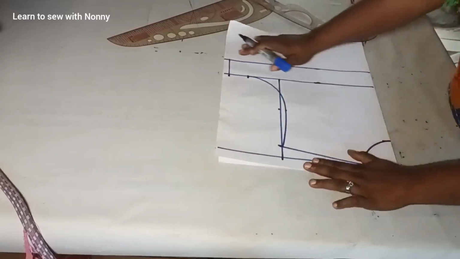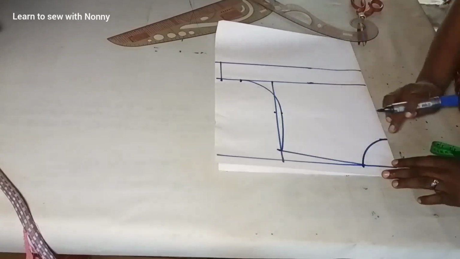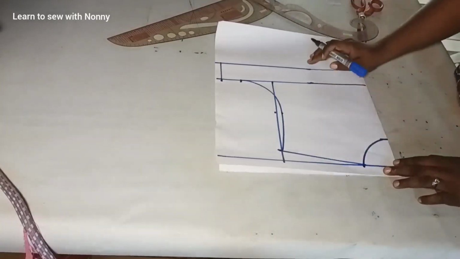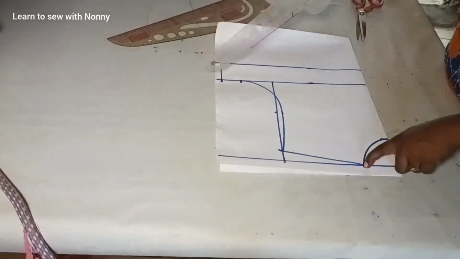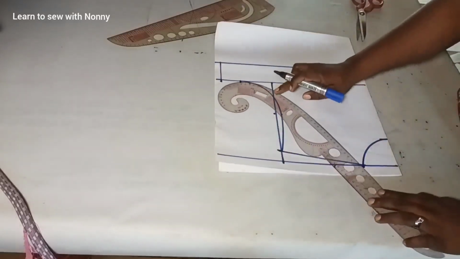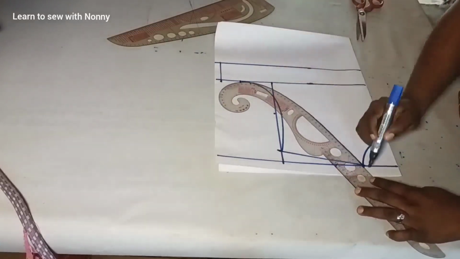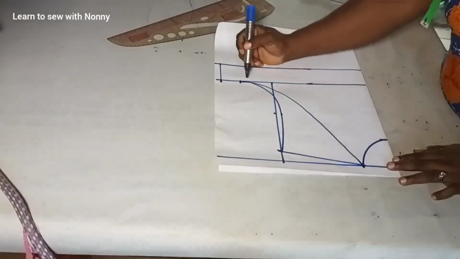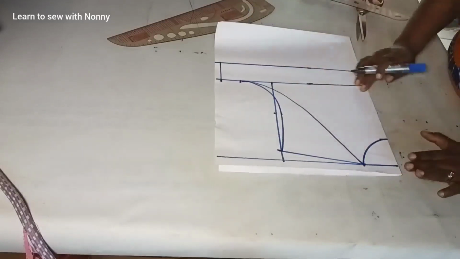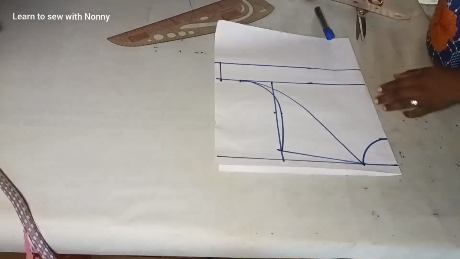Moving on, the next thing is to make the halter neck design. So from your neck width, you're going to connect from the neck width to your armhole. Using your curve ruler, you just make a connection or a slant line from the neck width. Now this is dependent on how you want it to be, okay? But I just want mine to be like so. So I just trace from the neck width to where I have my armhole. So that would be the halter neck design that I want to do.